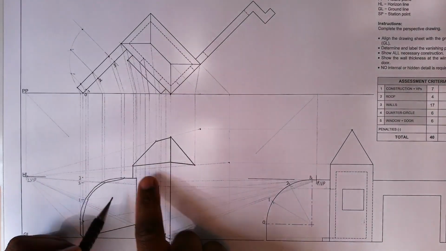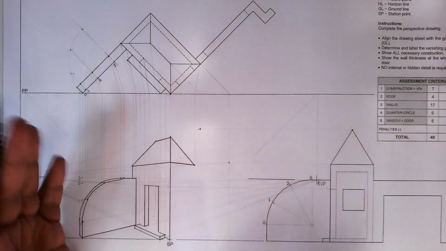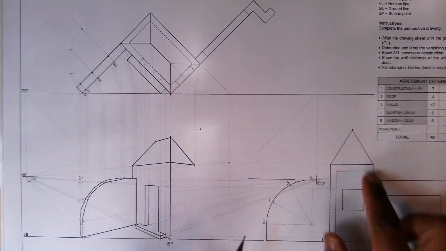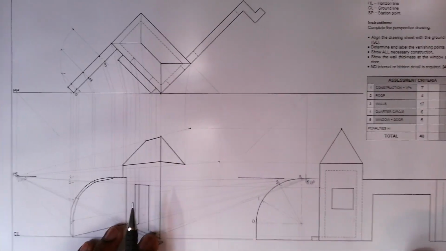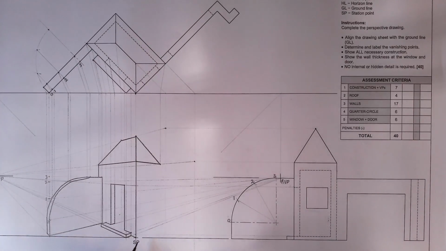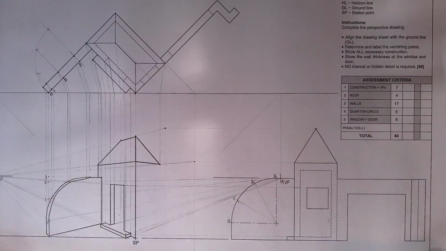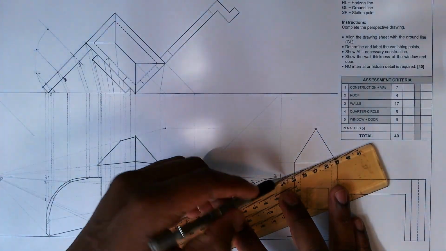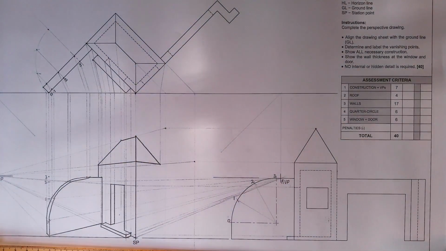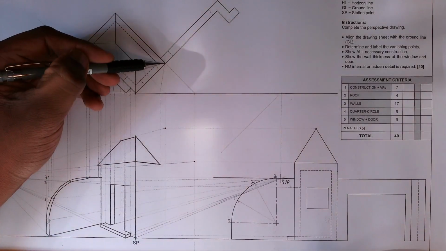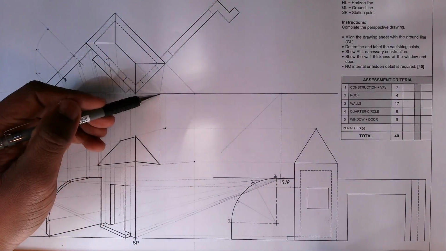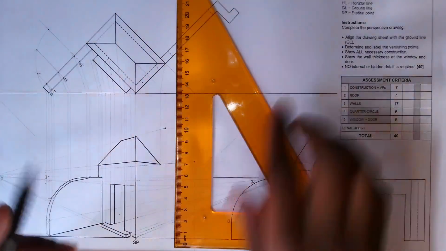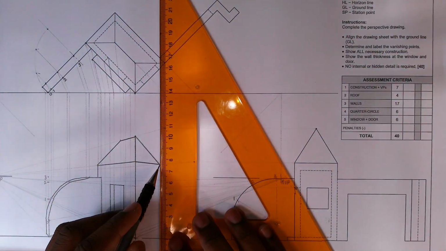Okay, so now since I'm done with this section on our left hand side, I will move to our right hand side. So now my focus will be on the elevation and the top view, obviously. So I'll take that bottom part there, that point to the RVP. This is the ground line. That's where the wall starts. Okay, and then from there, obviously I'll project that point to the SP, which I did, but now I'll have to draw a vertical line there.